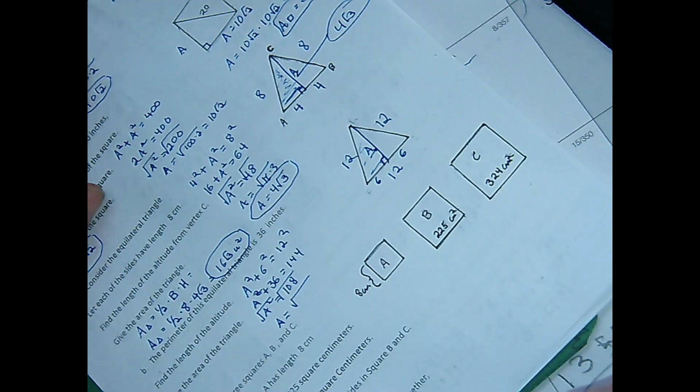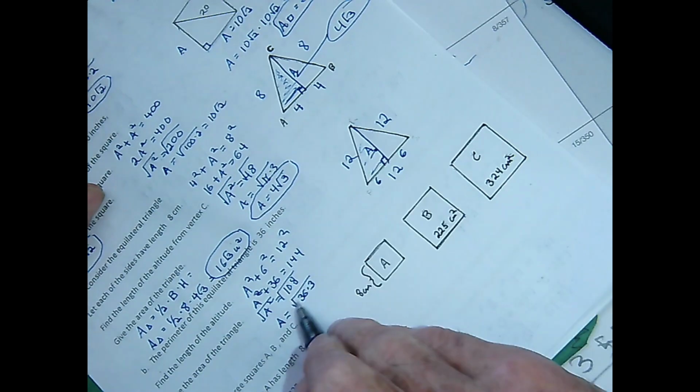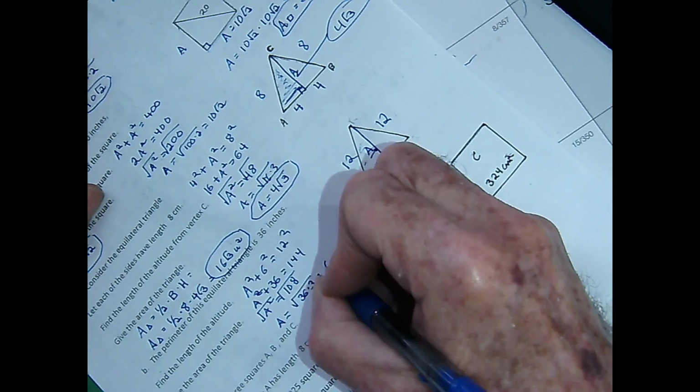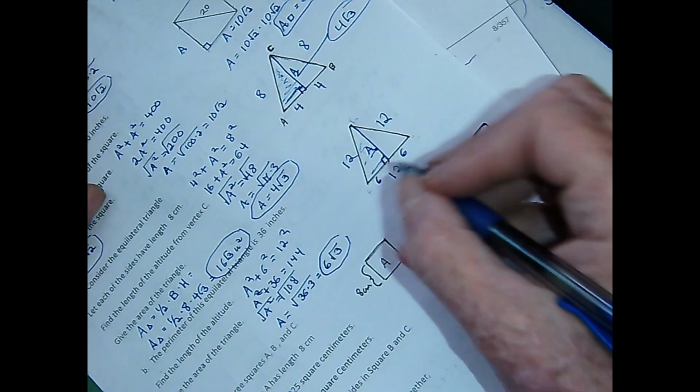It's 36 times 3, as a matter of fact. You try some other stuff, but this is a nice one. Now I know the square root of 36 is just 6, but I do not know the square root of 3 any better than an approximation, so I'm going to say that A is 6 times the square root of 3. 6 square roots of 3 right there.